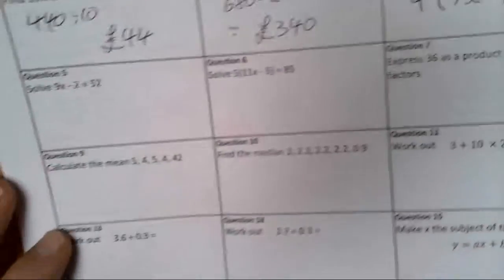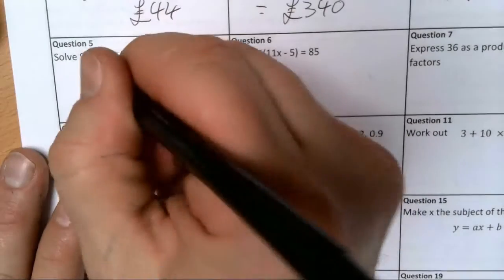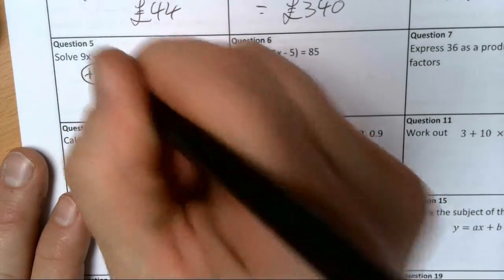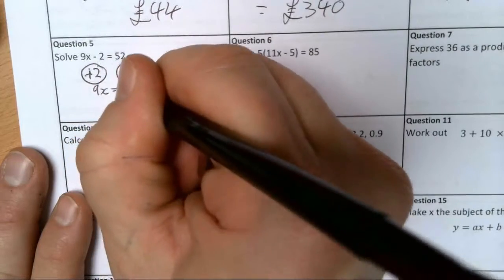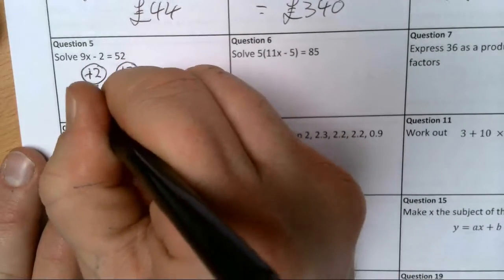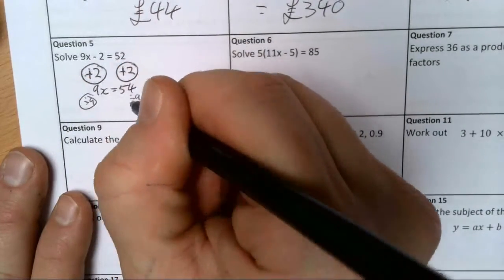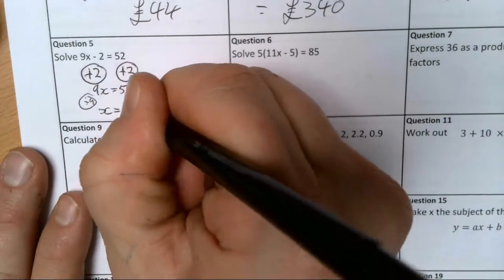Question 5. Solving equations. You've got to add 2 to both sides. That gives me 9x equals 54, so I'm going to then divide by 9 on both sides, which gives me x equals 6.